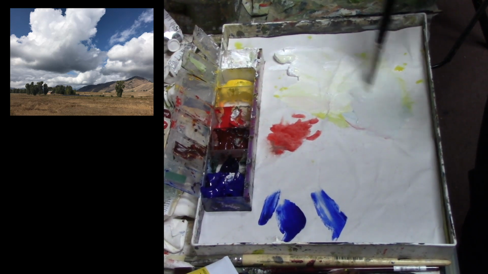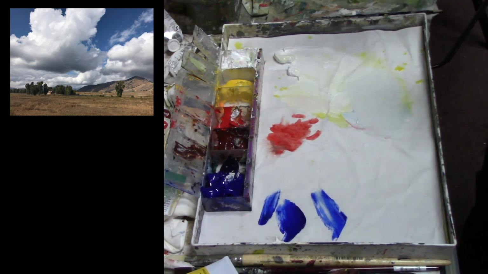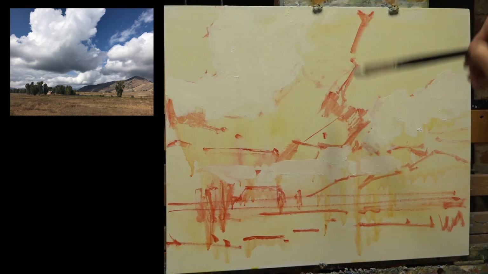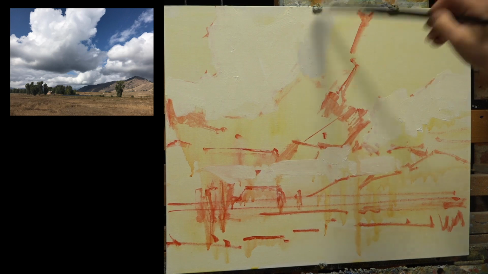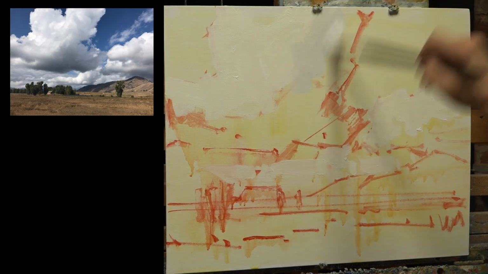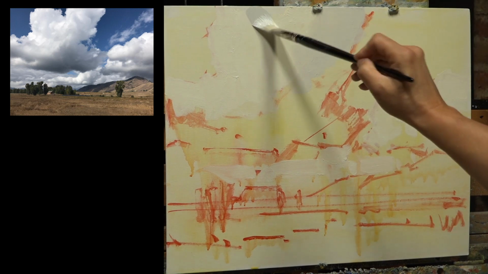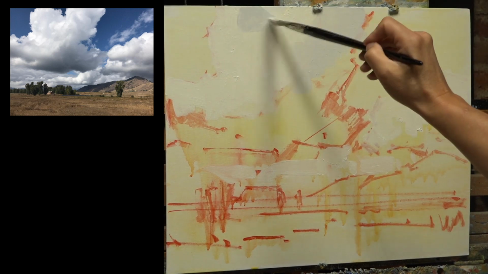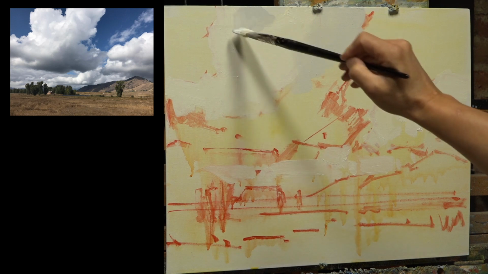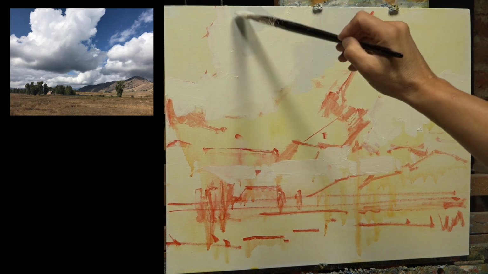You can see here I'm mixing my halftone. Notice how easily that transitions on the palette. Now when I bring it up to my painting, you can see that edge right between the light and the dark is very soft, and the transitions happen very easily. And it took me a while to figure that one out, but it's such a huge step.